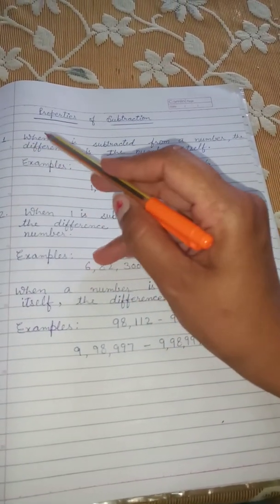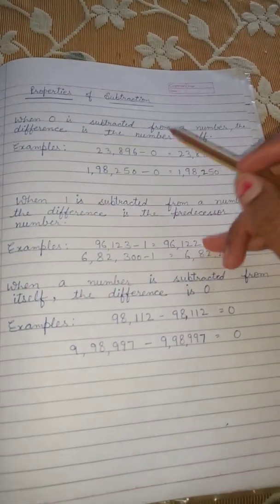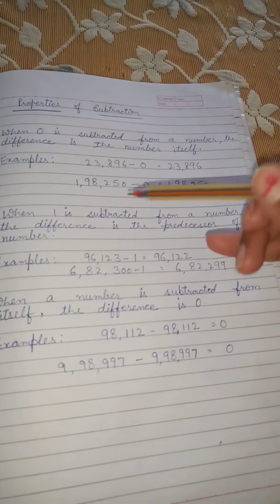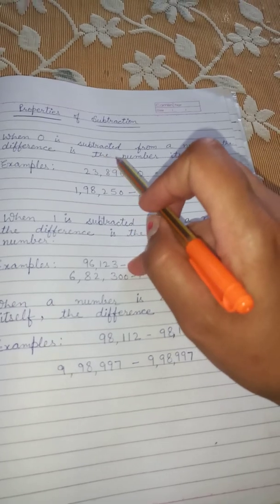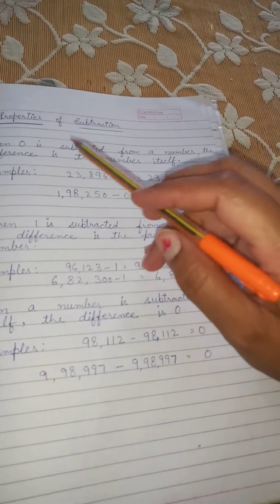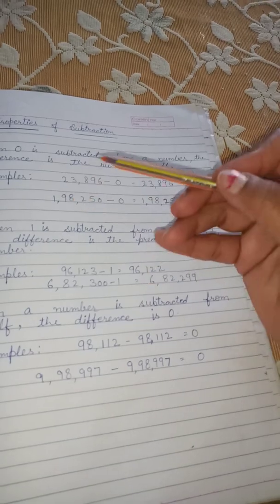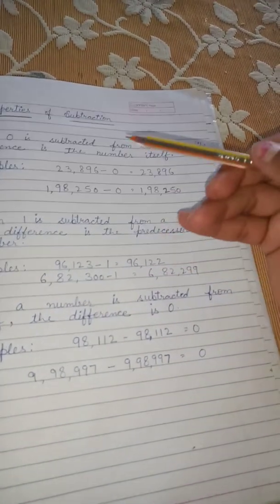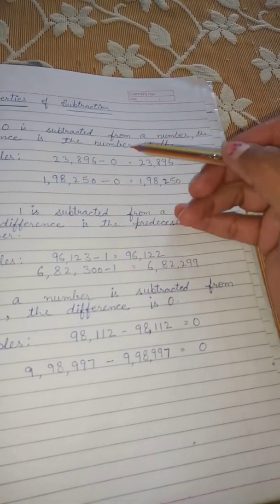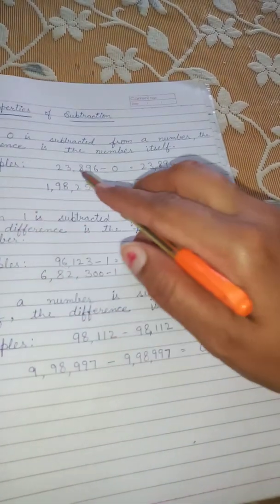First property. When 0 is subtracted from a number, the difference is the number itself. Like the addition, in the same way, if we subtract 0 from any number, then the difference is the number itself. When we add 0, the sum is the same; when we subtract 0, the difference is the same, the number itself. There is no effect on the question. Okay.